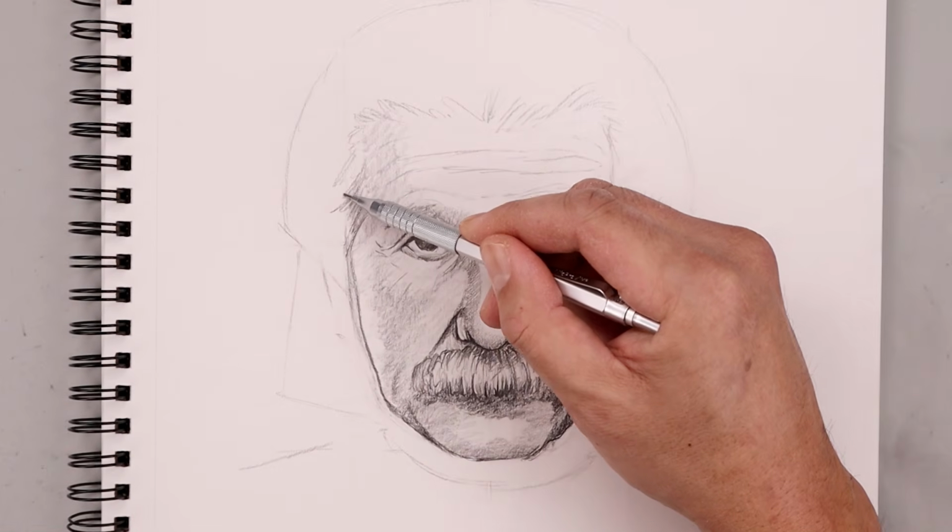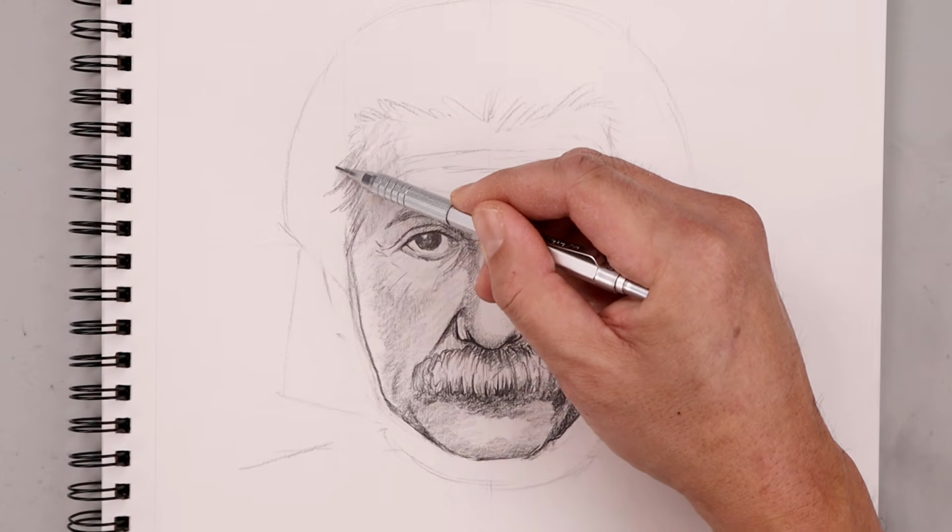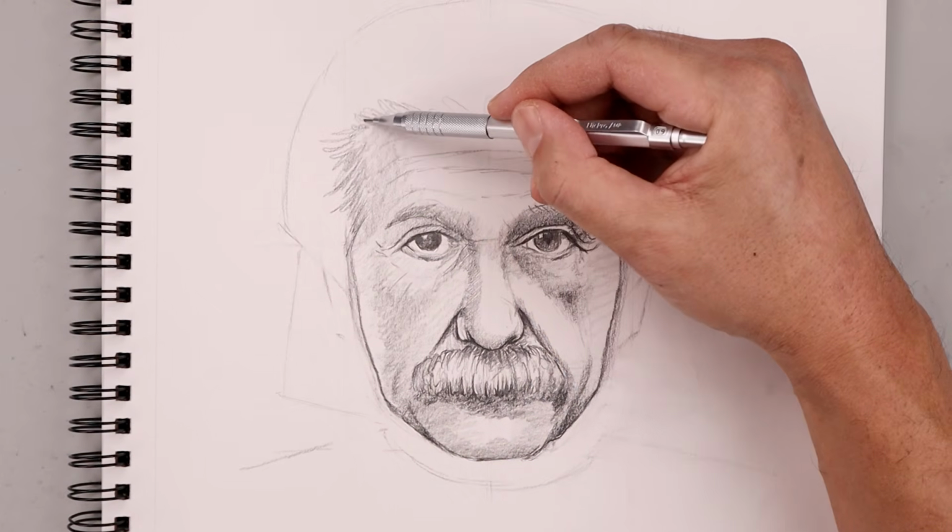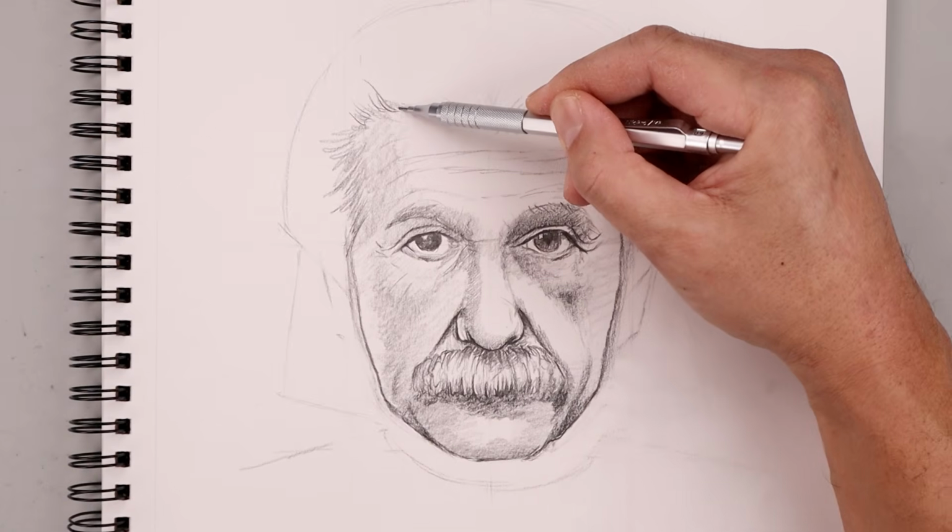Now I'm just lightly working in the texture across the hair along the side of the head. Just working our way up towards the top and then just feathering that out.